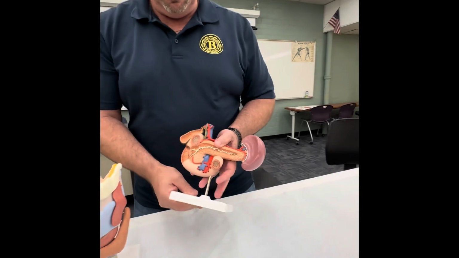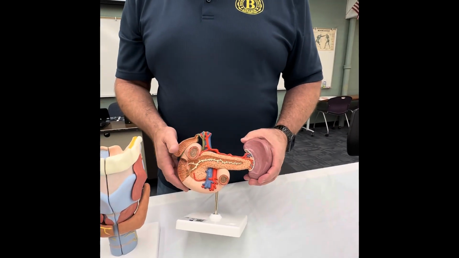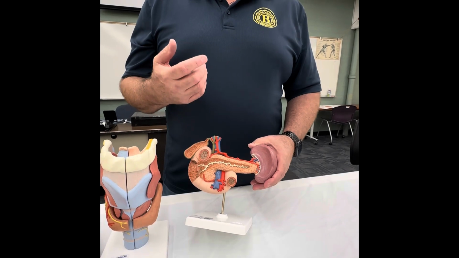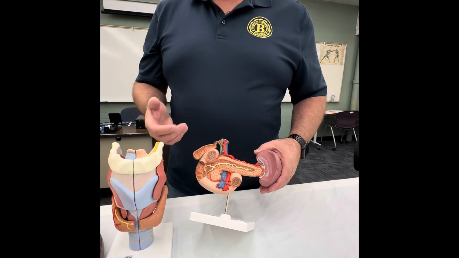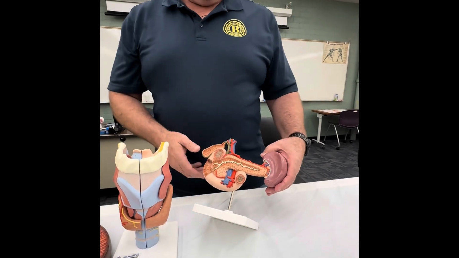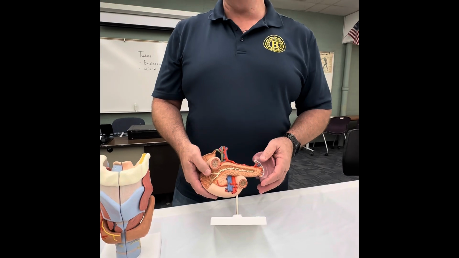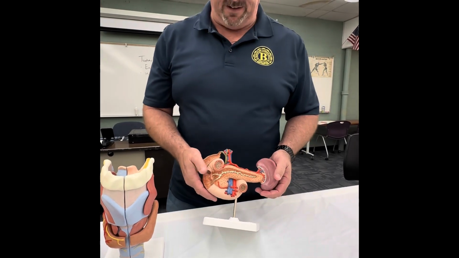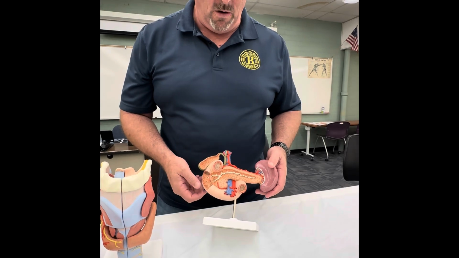Okay, the next model is the duodenum, pancreas, and spleen model. This can come up for endocrine, and it can come up for digestive, and it can come up for lymphatic. So there's all these different systems here, but I'm going to be focusing primarily on the things that you need to know for endocrine.